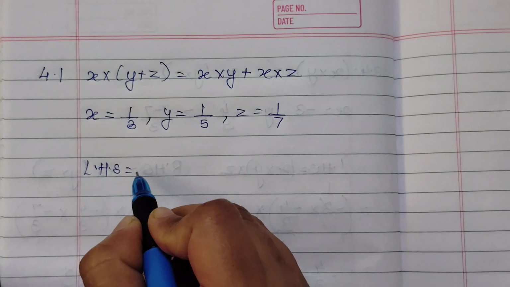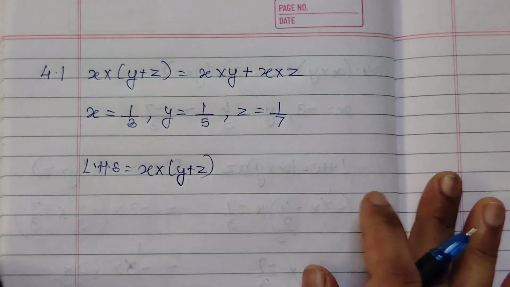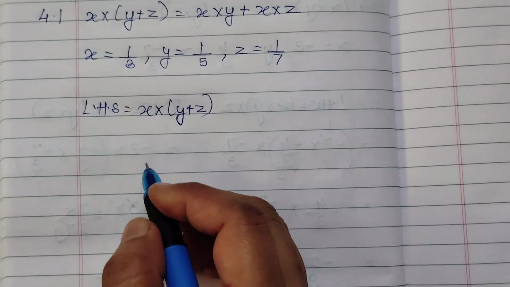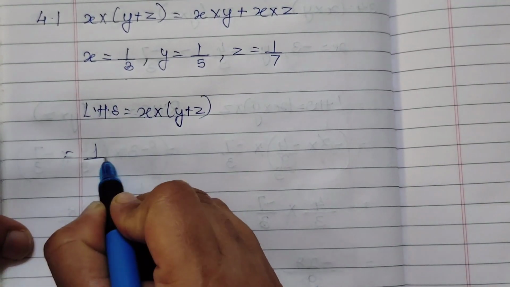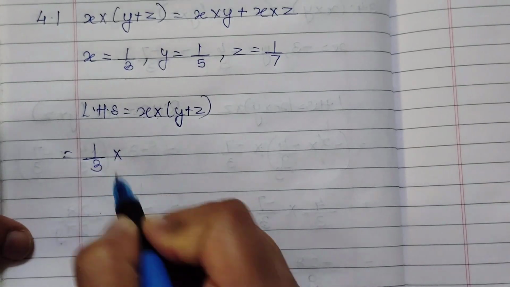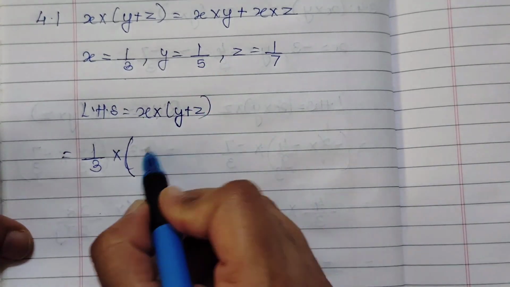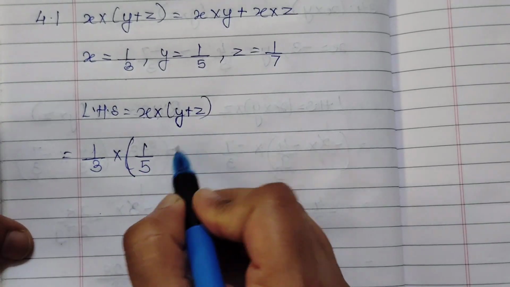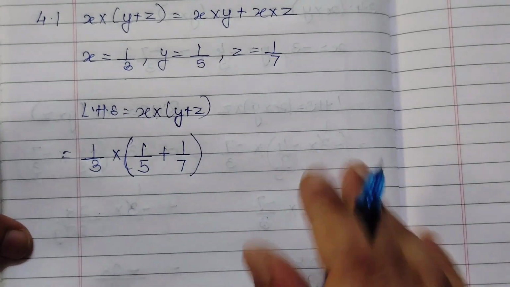Left hand side is equal to x multiplied by (y plus z). Now we have to add. So we'll put the value of x first. What is the value of x? 1 upon 3. Then the multiplication sign is there. Then what is the value of y? 1 upon 5. Then plus, the value of z is 1 upon 7.